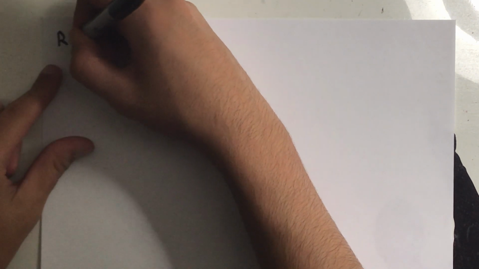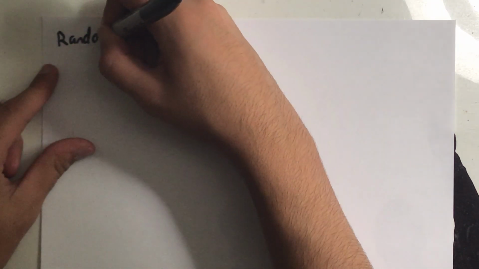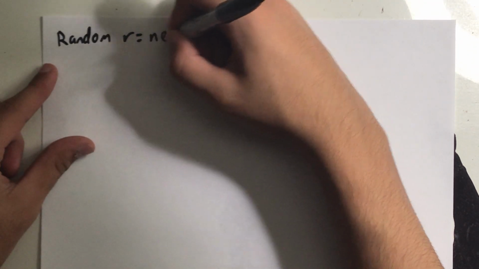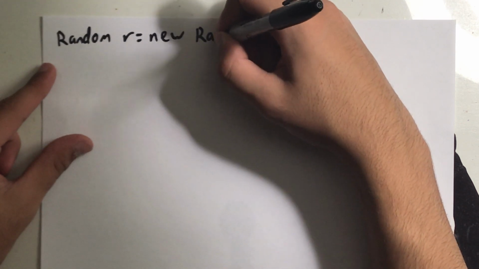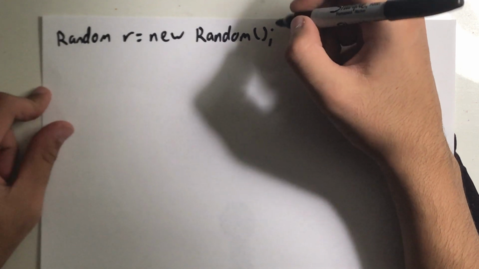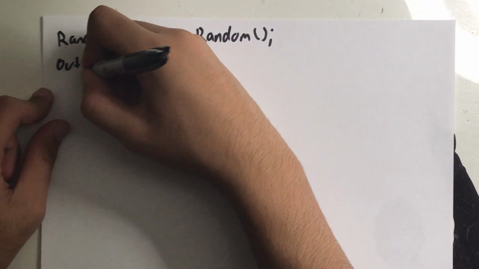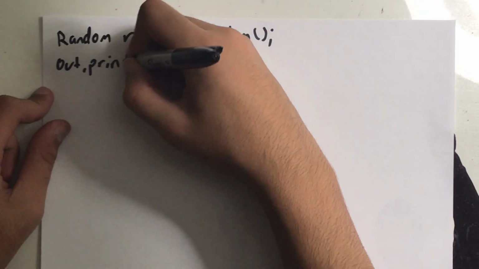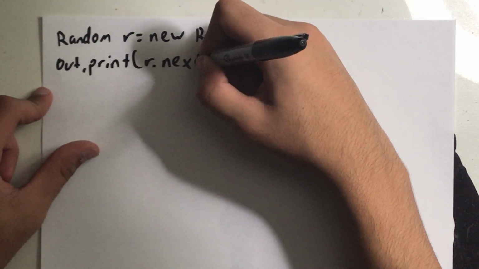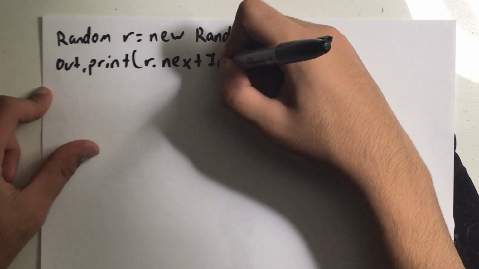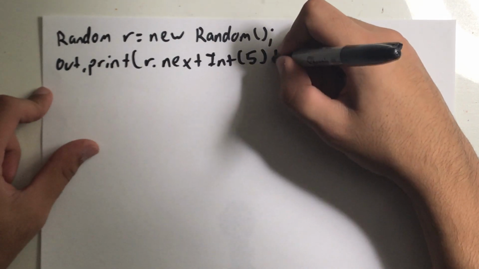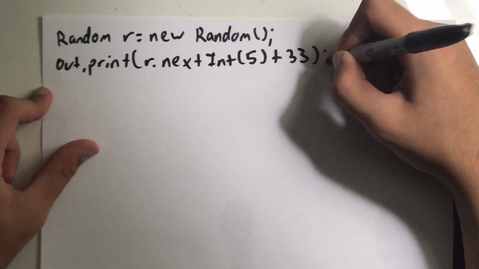So we have Random r equals new Random, and then we're gonna print r.nextInt(5) plus 33.